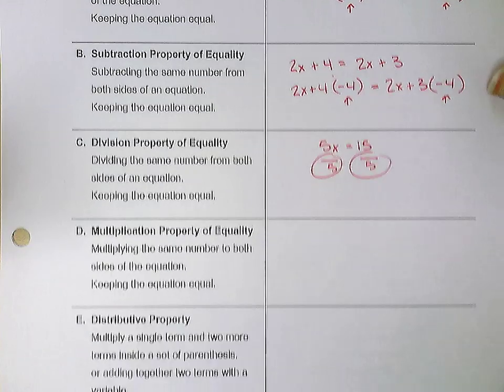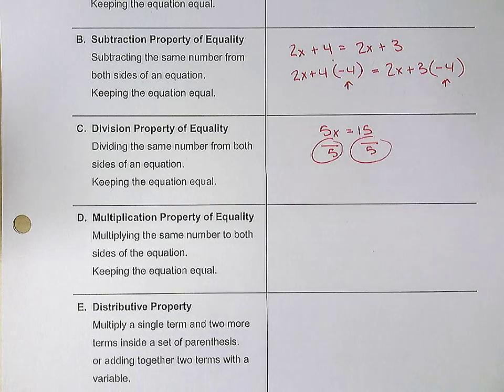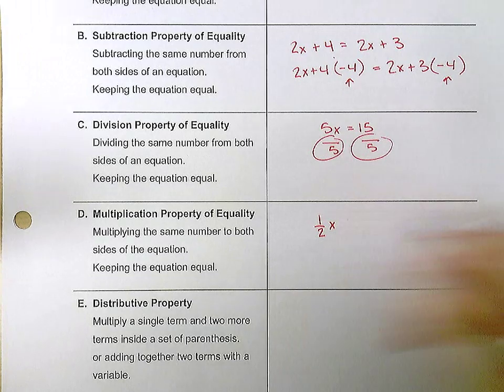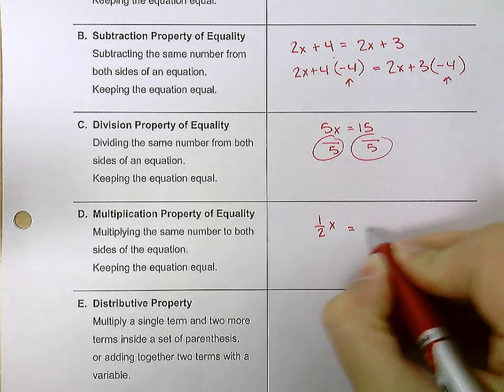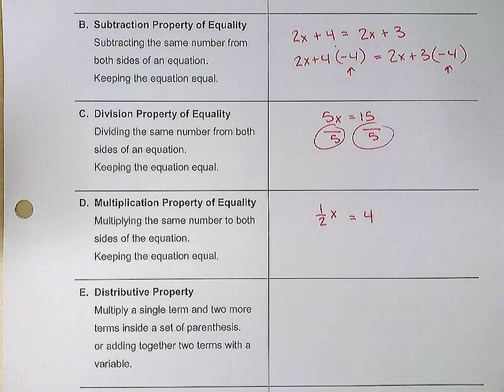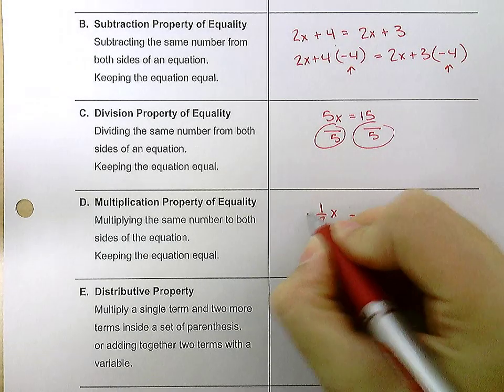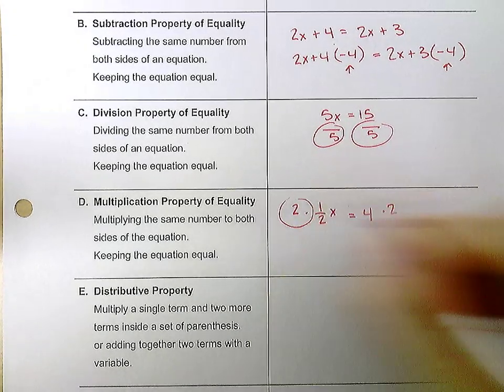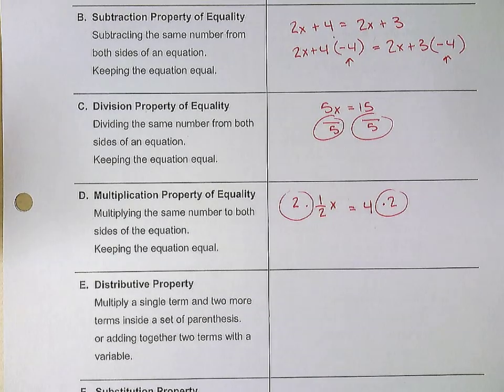We also have the multiplication property of equality. So say I have 1/2 x is equal to 4. This is multiplying the same number to both sides of your equation. So you're multiplying that number. So in this case, I would multiply by 2. So here and here, to keep that problem equal.